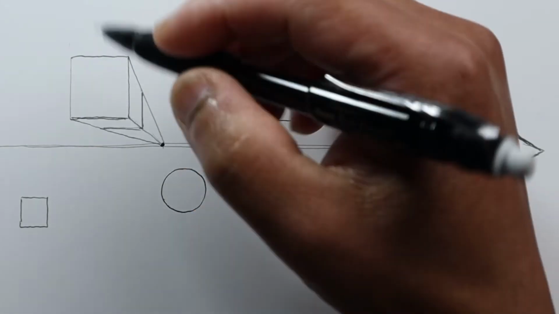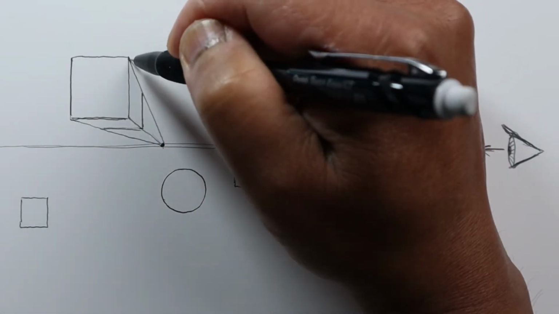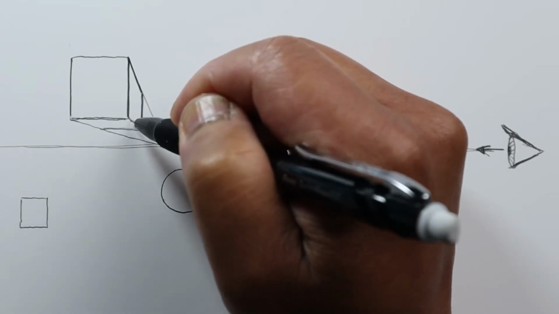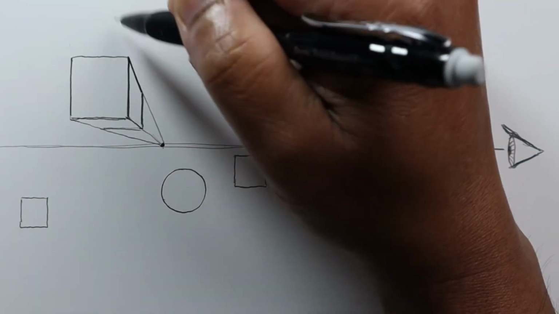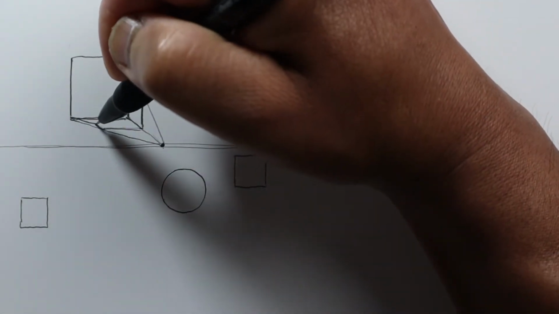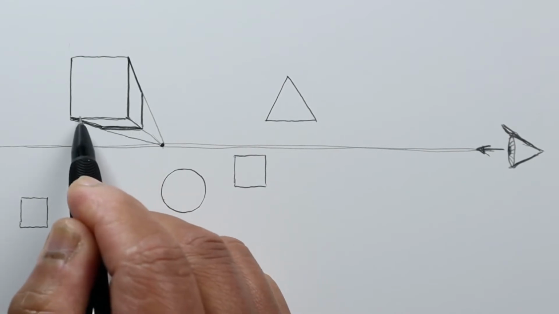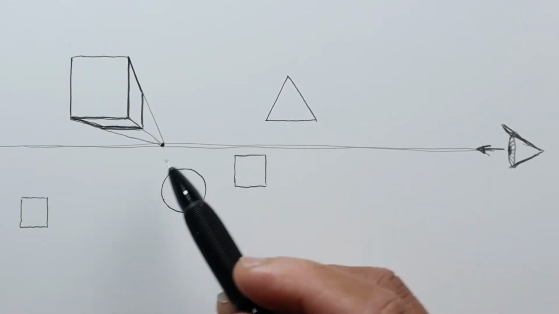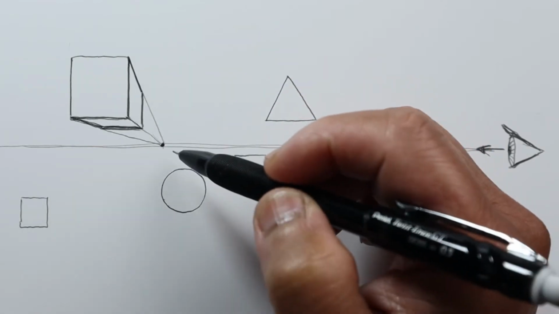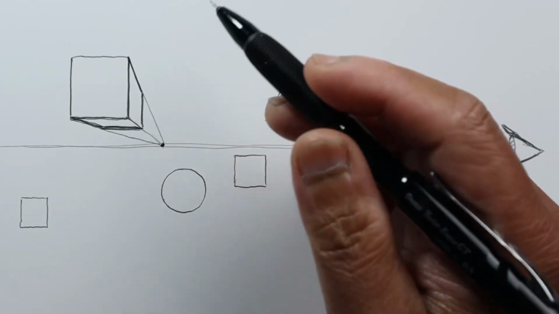Alright, so now what we have here is a cube that's in perspective, where these parallel lines here are converging to this one point. So now this cube looks three-dimensional, because naturally objects that are farther, and points of an object that are farther, look smaller, even though in fact they're the same size.